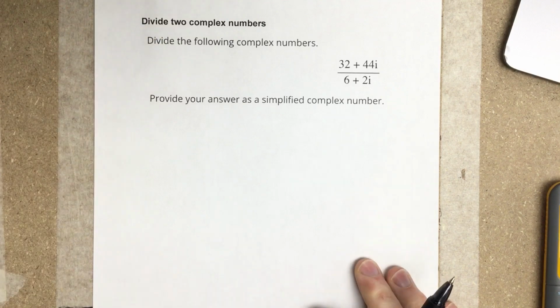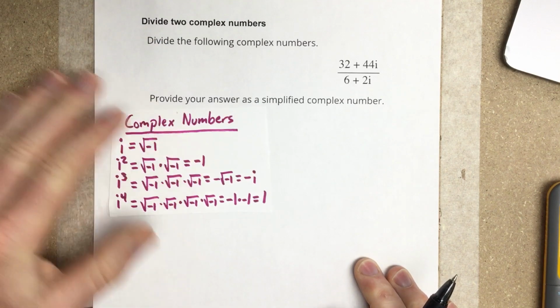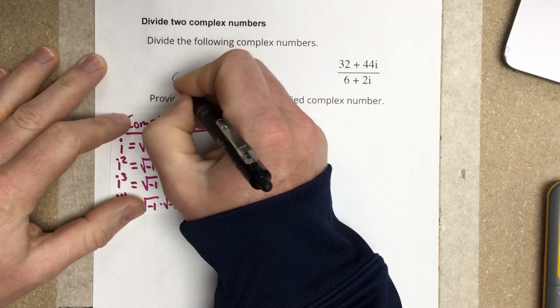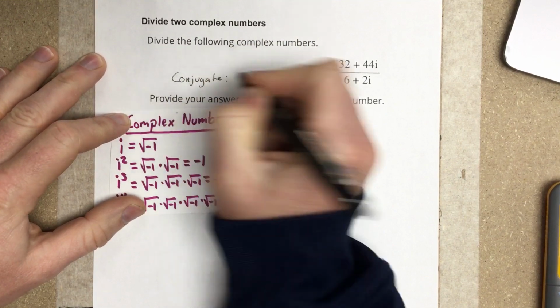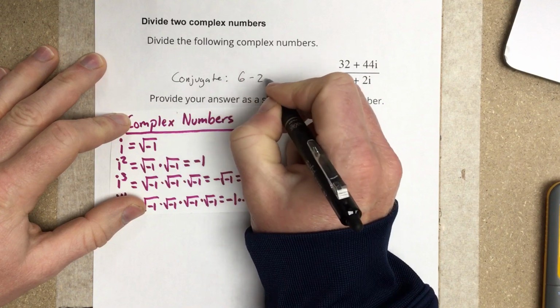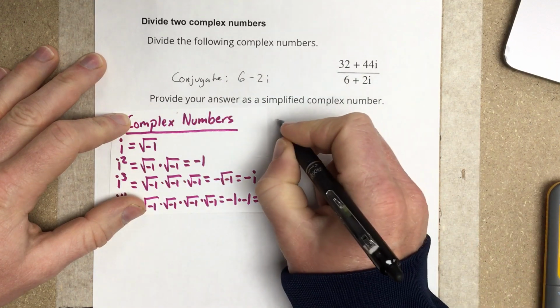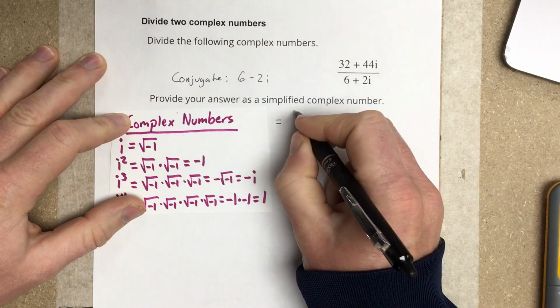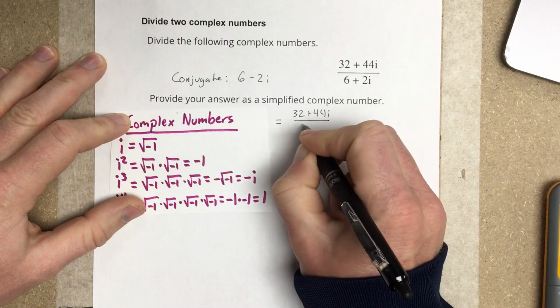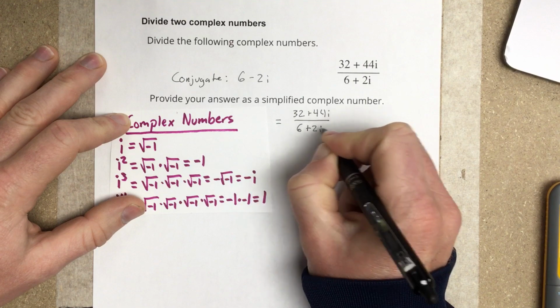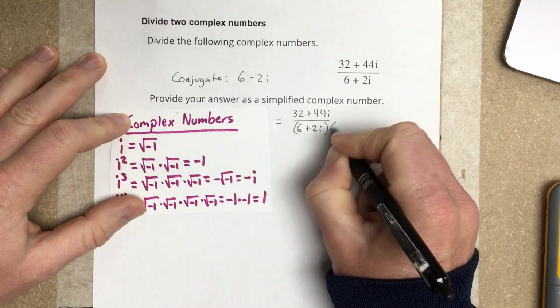Okay, first thing I'll do is I'll write down what the conjugate is. So the conjugate of the denominator is 6 minus 2i. So I need to multiply this fraction by 6 minus 2i over 6 minus 2i.